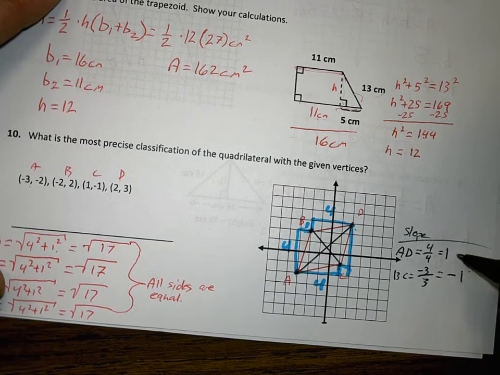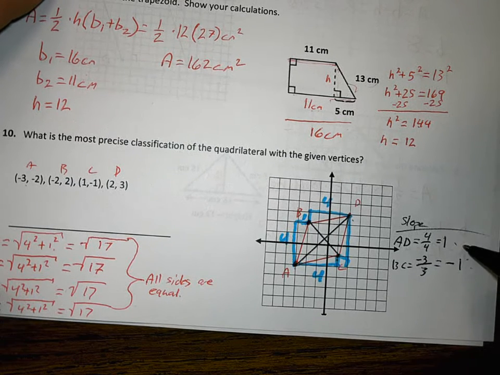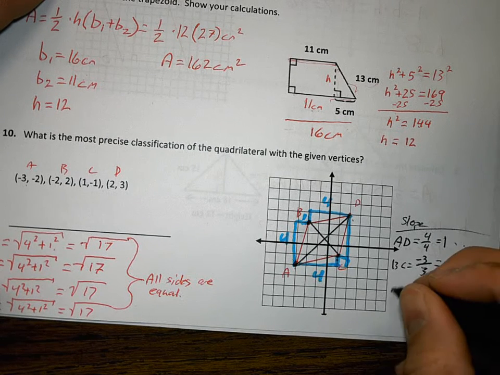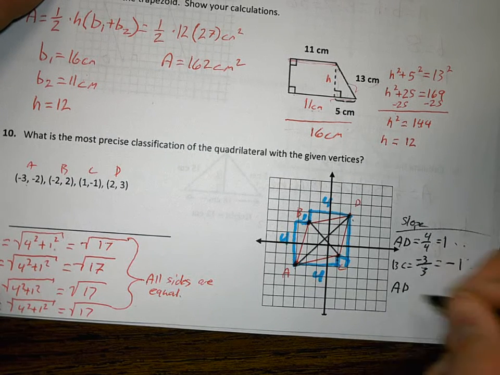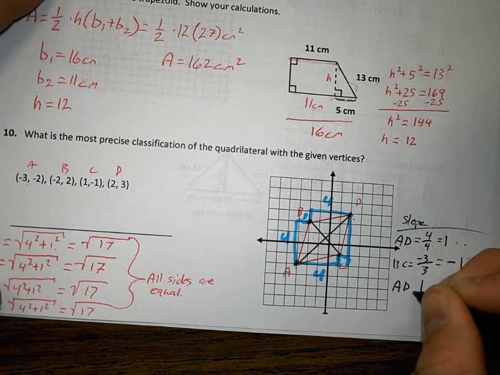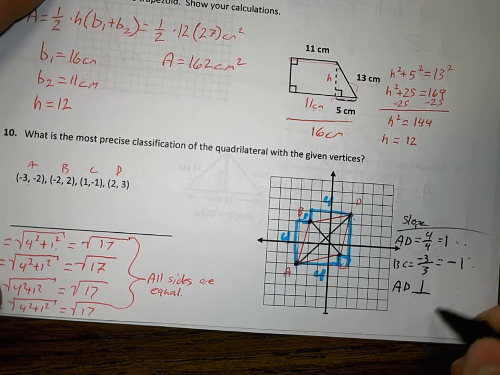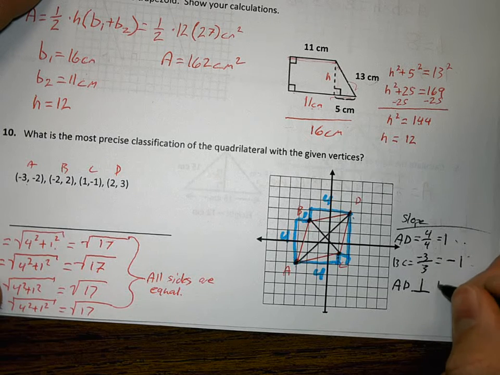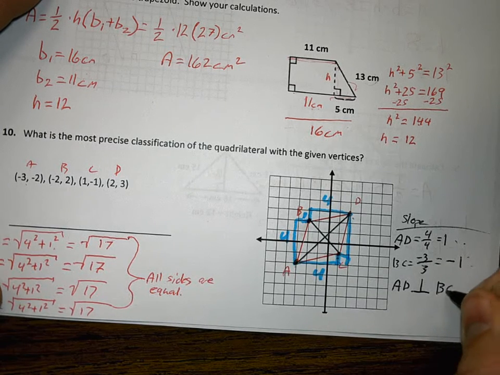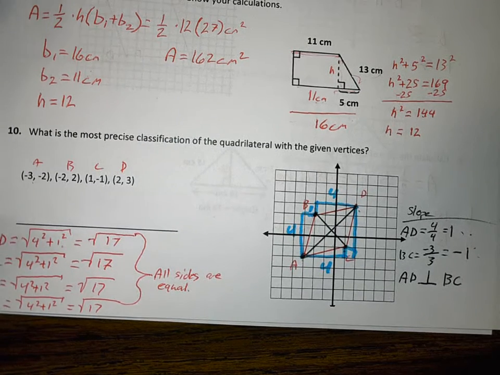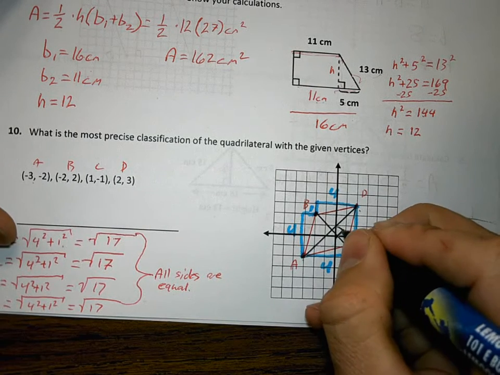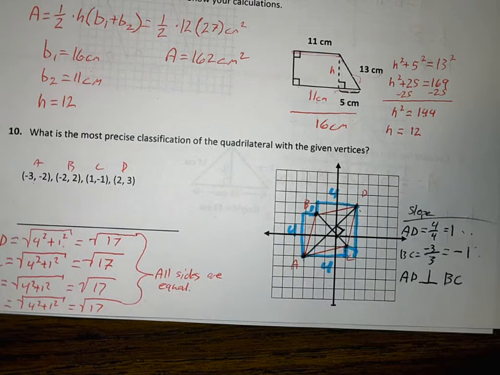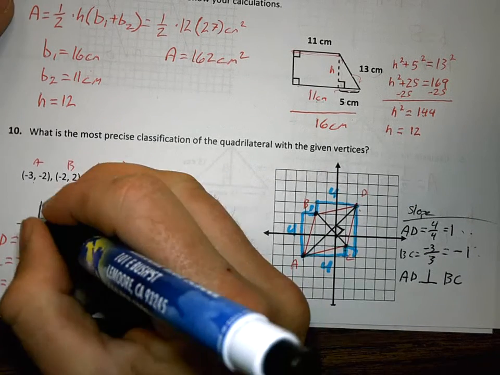These slopes are opposite reciprocals, which means the diagonal AD is perpendicular to BC. This is the symbol for perpendicular, an upside down capital T. These form a 90-degree angle. This is a rhombus.